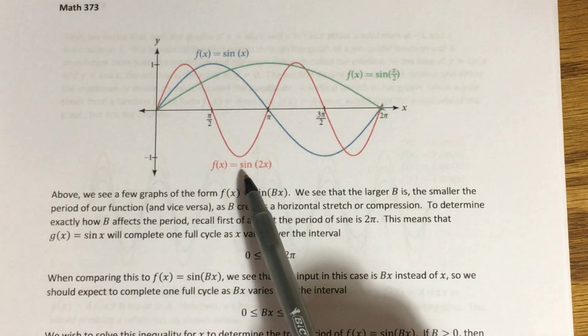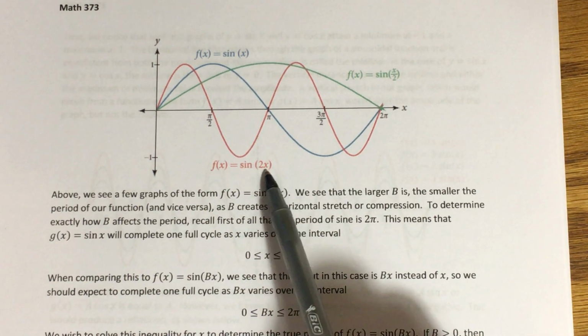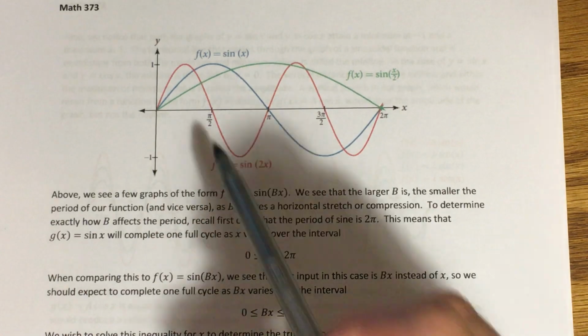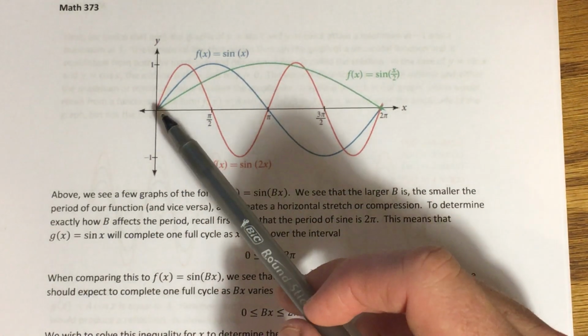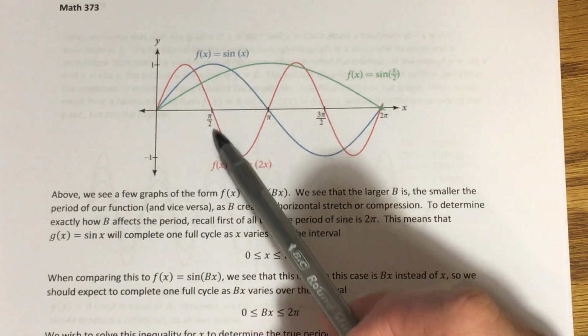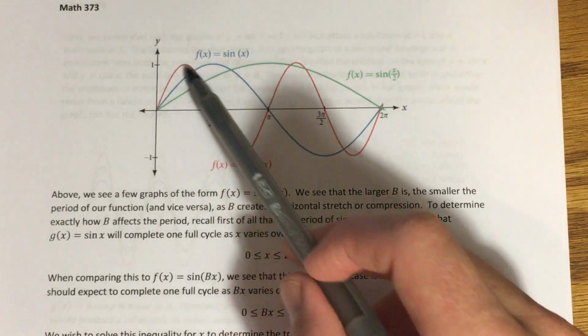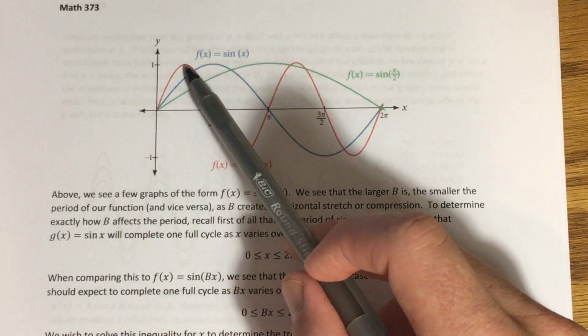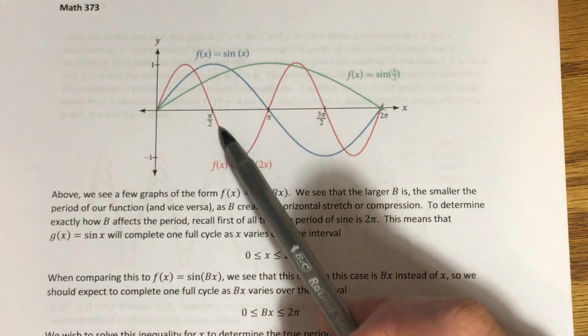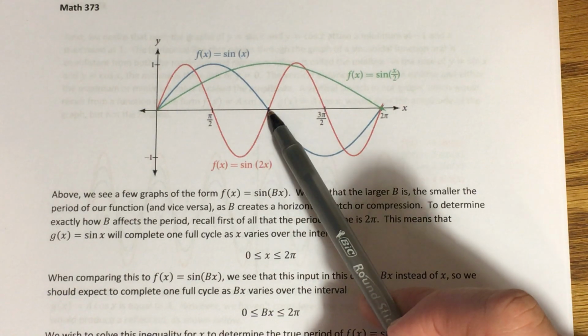What if I look at the function sine of 2x instead of sine of x? Well, that you can see corresponds to this red graph. And if you notice, one period of this red graph is just from 0 to pi. Notice it starts at 0, goes to a maximum of 1, 0, minimum of -1, back to 0 again.